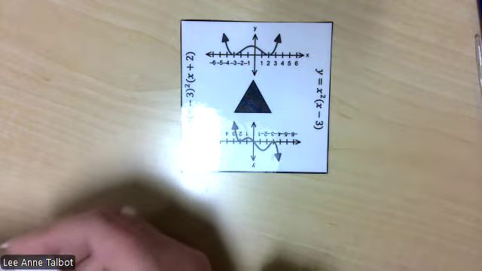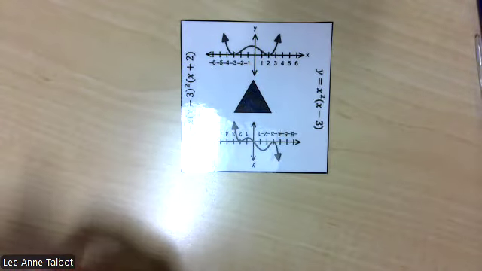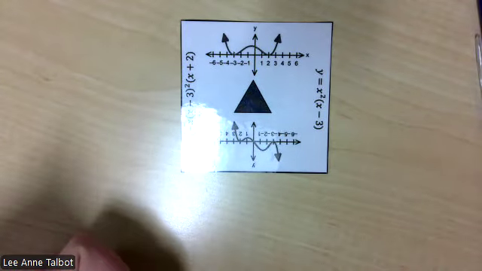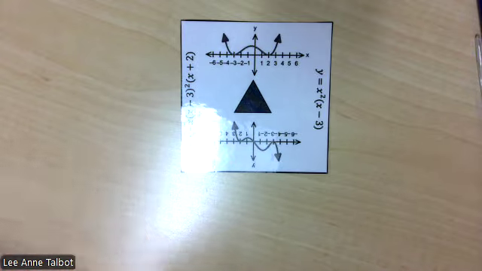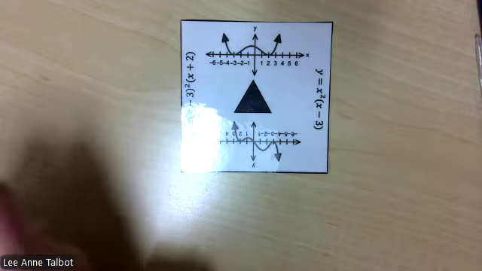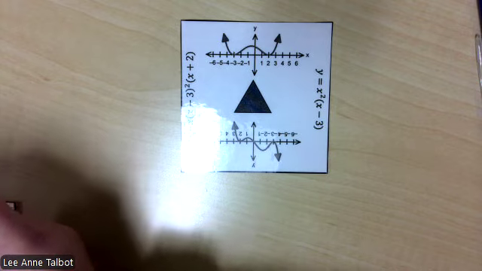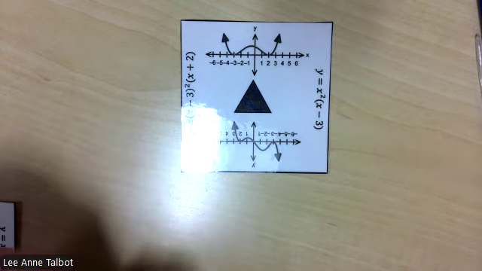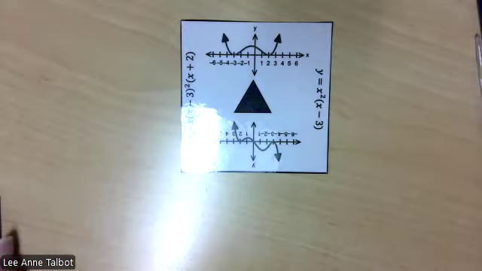Okay, and remember, you have to switch the sign. Squared at -3, squared at 2. Oh, I found it.